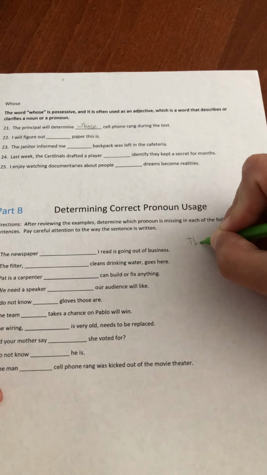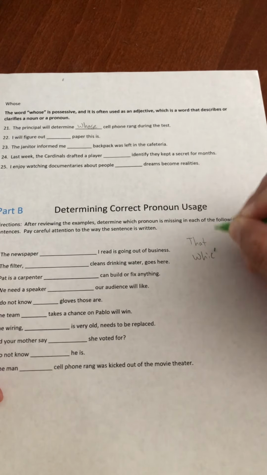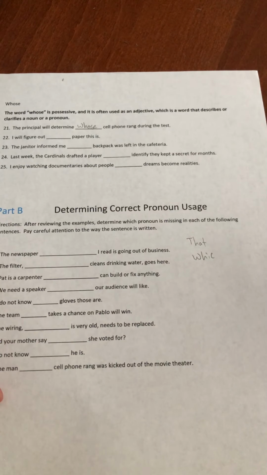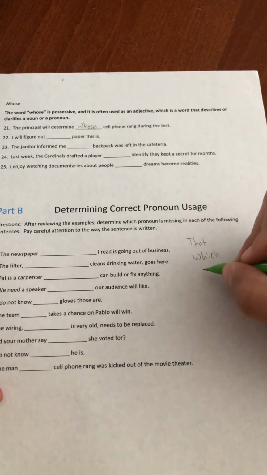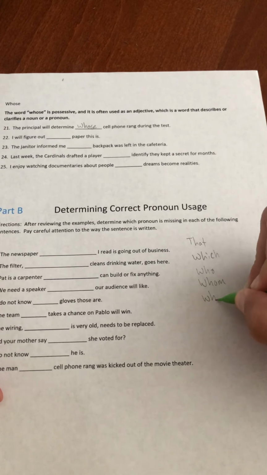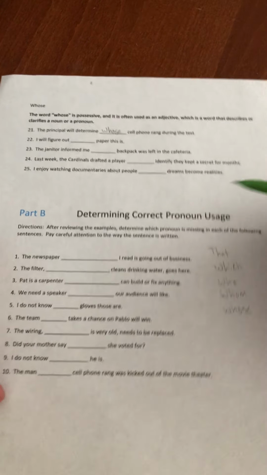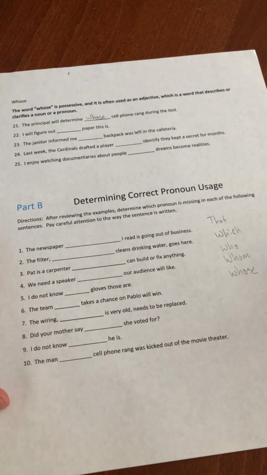That, which, who, whom, and whose. You have to use each of these 2 times. Okay, you have 10 sentences and 5 pronouns.